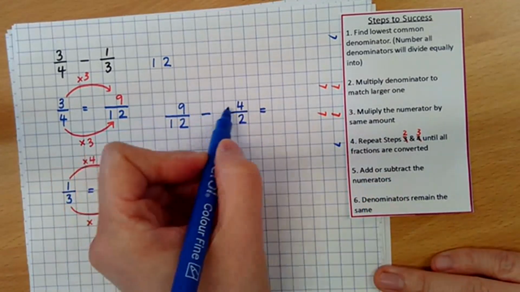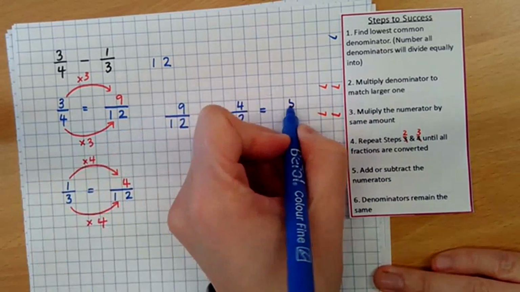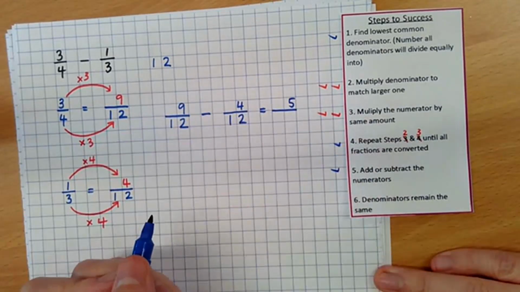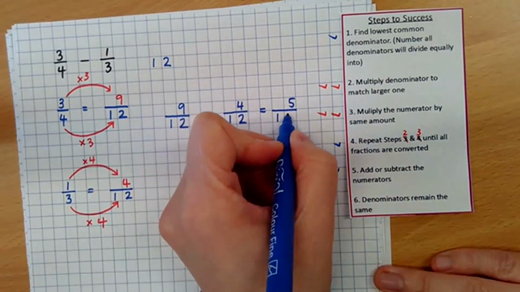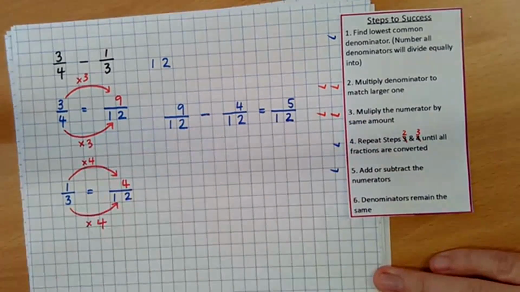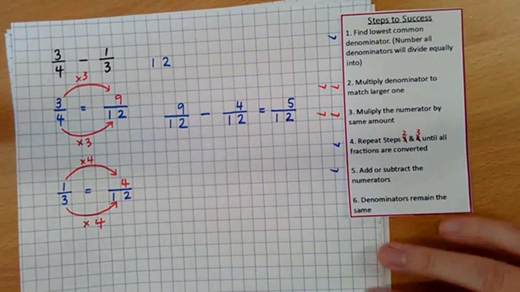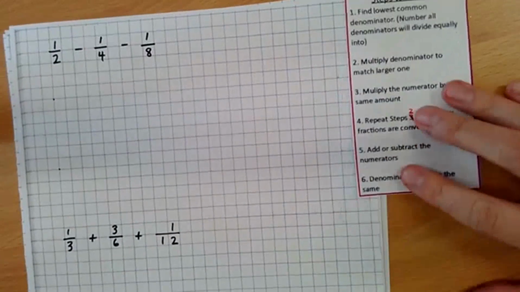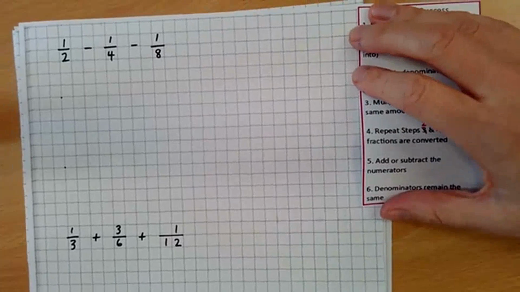Great. Okay, now I'm going to add or subtract the numerators. So 9 take away 4 equals 5. And the denominator remains the same. So my answer is 5/12.